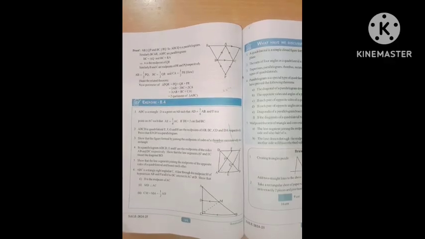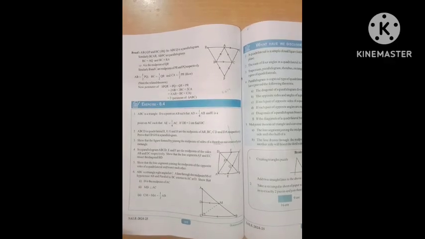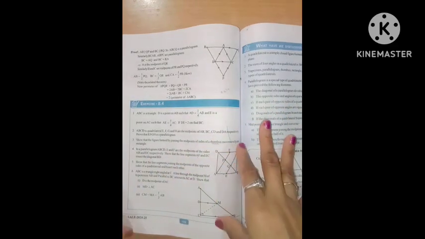Today is the 9th class mathematics, chapter number 8, quadrilaterals. Today we will learn exercise 8.4 in the Telangana state book, page number 192. Today we will learn the remaining problems, 4 to 6.